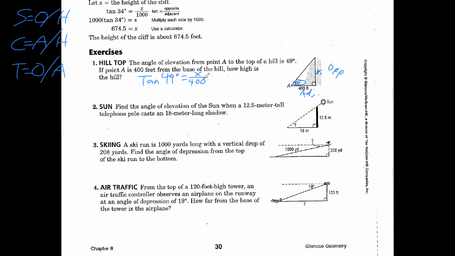All right, but we need to get x by itself. How do we get x by itself? Multiply. So multiply 400 on both sides. It'll cancel off over there. Multiply it on this side. So now we have 400 times tangent, I'm writing this, equals x. So what is x? It's going to have to be greater than 400. So try plugging it in, see what you come up with. For the length here, it should be greater than 400.